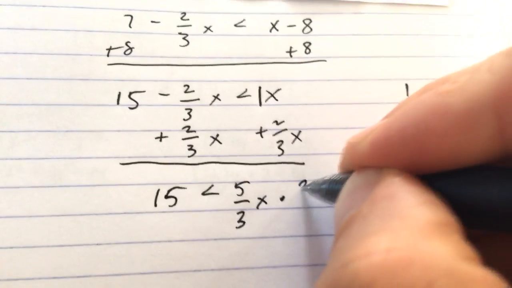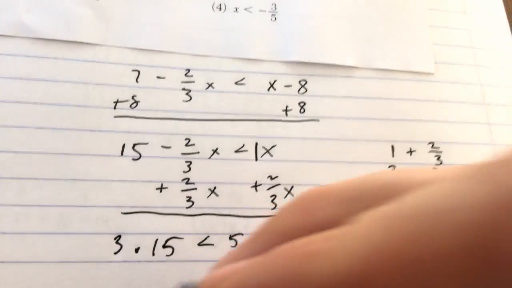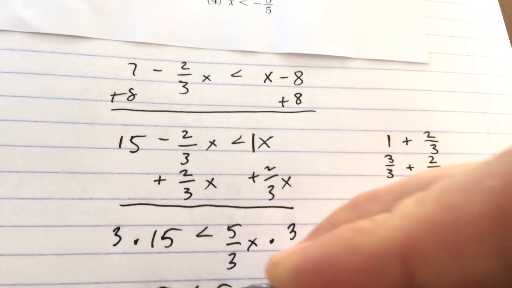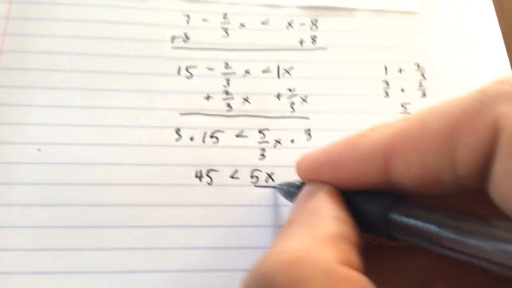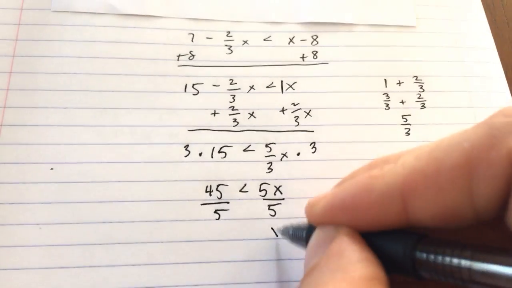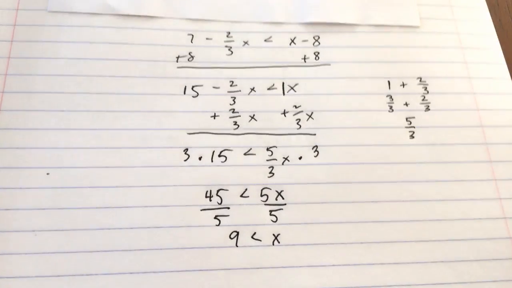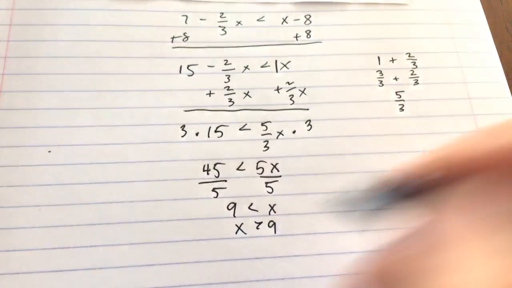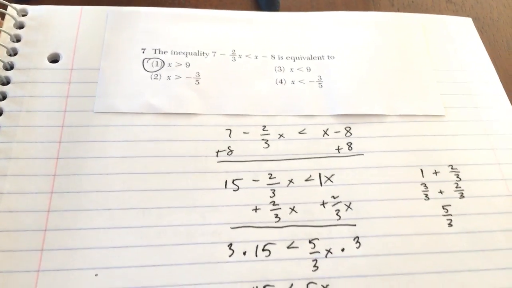If I multiply this side by 3 and this side by 3, I get 45 is less than 5x. Divide both sides by 5. I get x is greater than 9. Choice number 1.